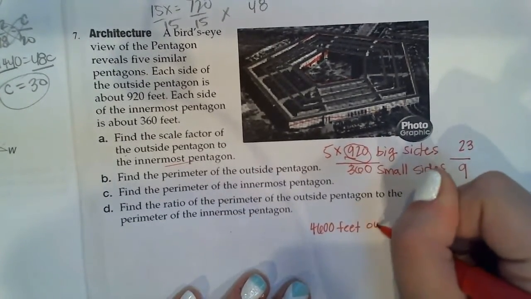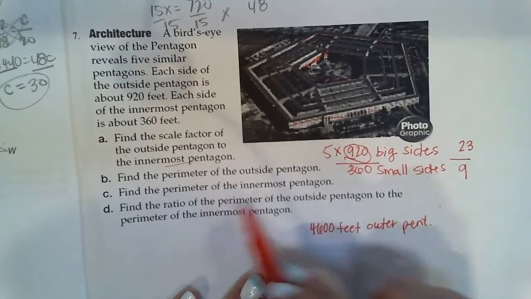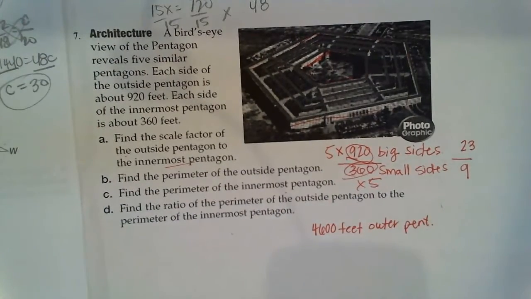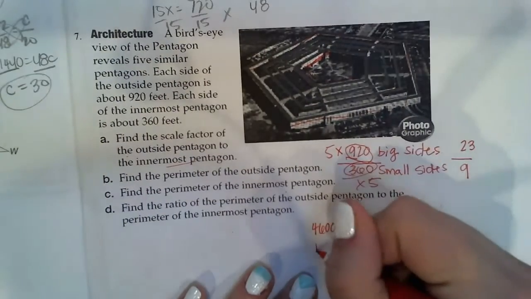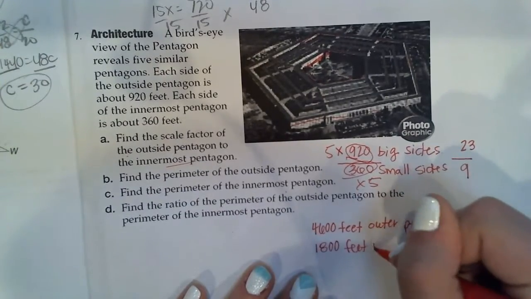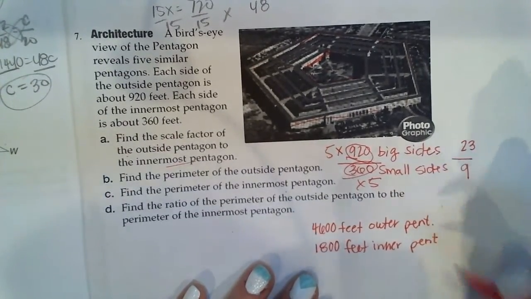for the outer pentagon. And for the innermost, we're going to multiply this by 5, each side. I get 1,800 feet for the inner pentagon.